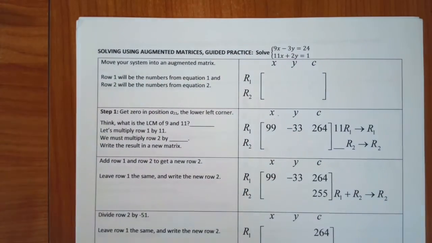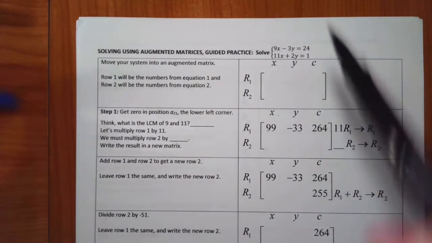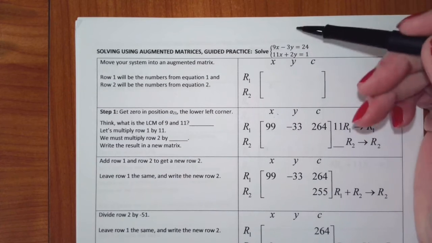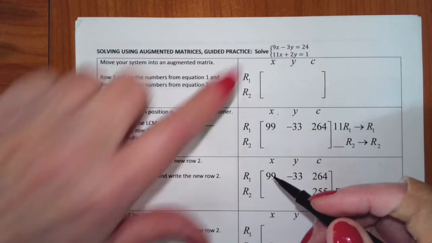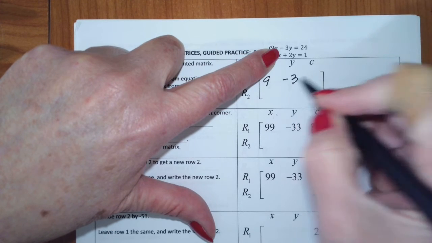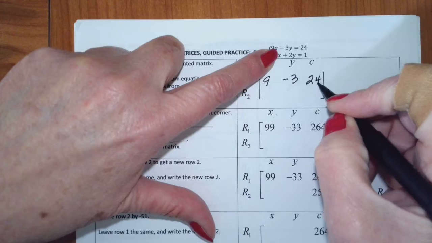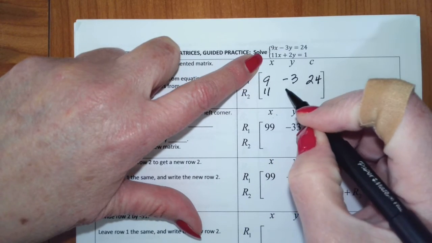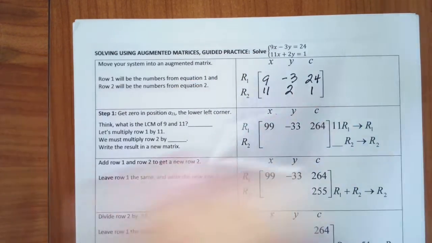Okay, so we're going to start off with a system: 9x minus 3y equals 24 and 11x plus 2y equals 1. Okay, so I'm going to start out and I'm not changing anything, I'm just putting it in order. Now it's important that these are in order, the x's, the y's, and the constants. So I have 9x minus 3y equals 24. I have 11x plus 2y is equal to 1.